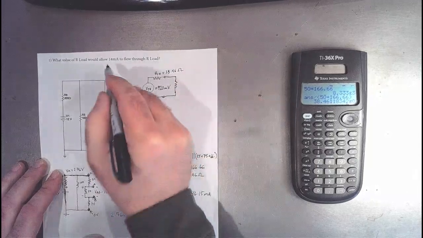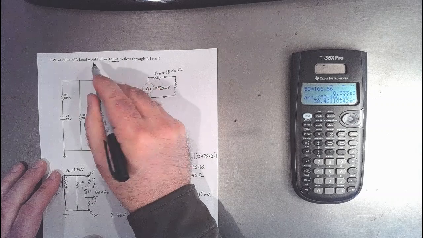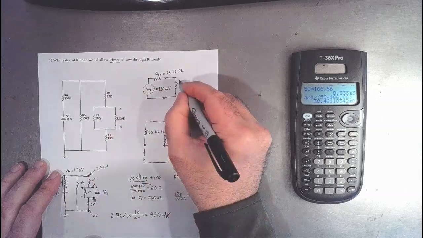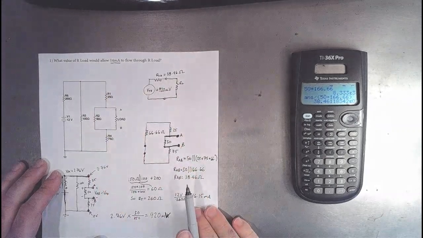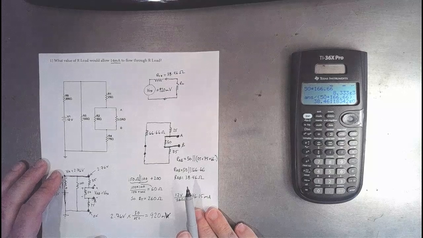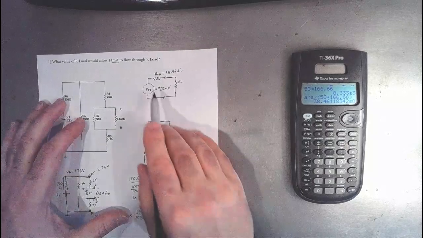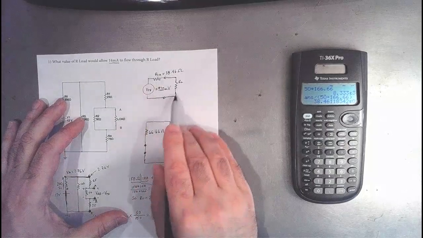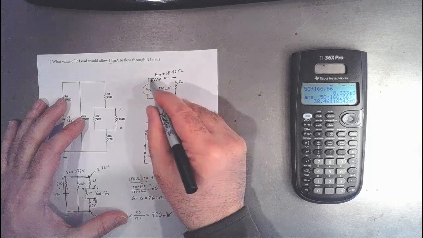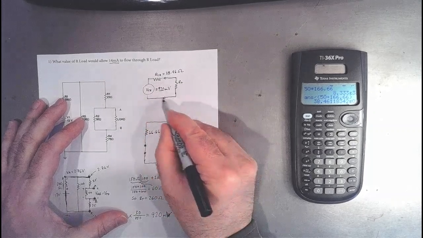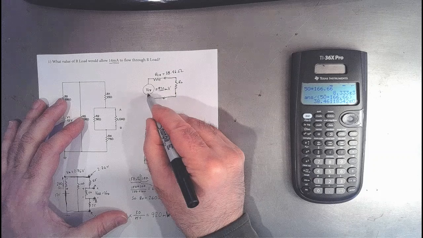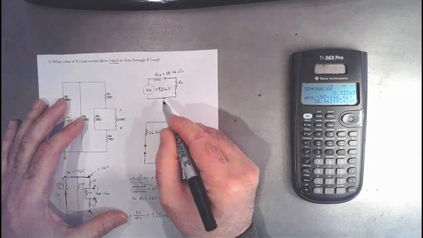And they want to know what its value should be, RL here, to allow 14 milliamps of current to flow through it. So that's actually a pretty easy problem at that point, because we know that there's only one current in this entire circuit, that is IT, which is flowing around this loop like that.